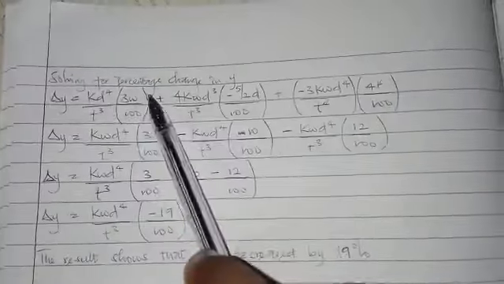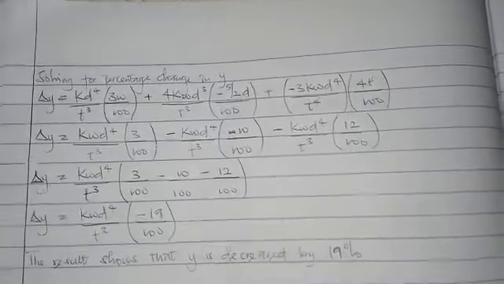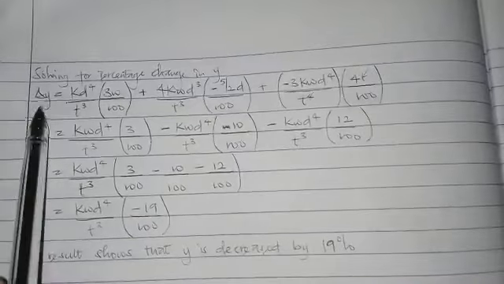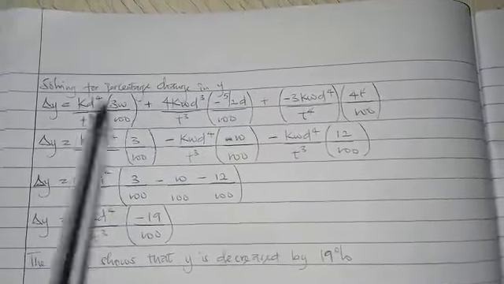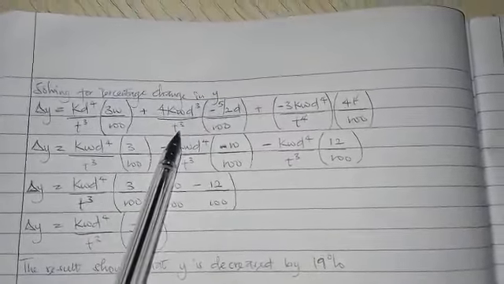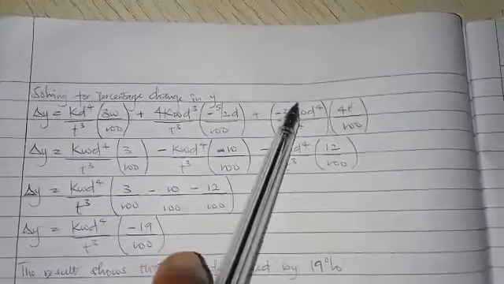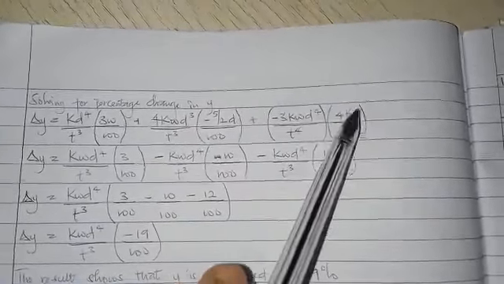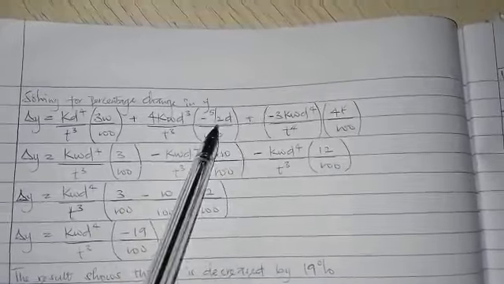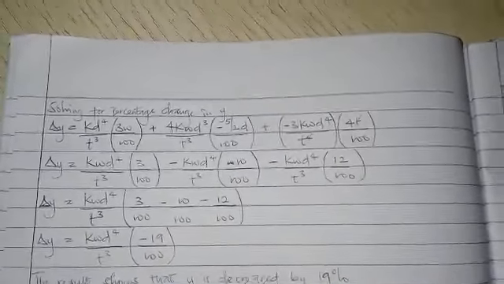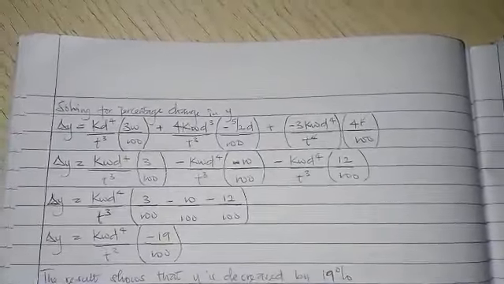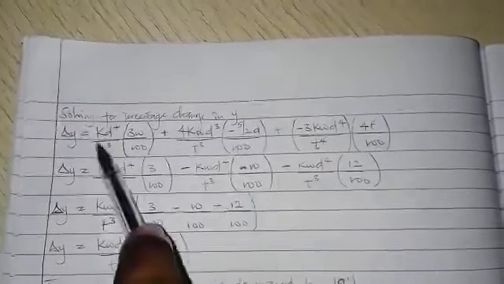Alright, solving for percentage change in y. You know the formula: delta y is equal to partial y over partial w, delta w, plus partial y over partial d, delta d, plus partial y over partial t, delta t. So you just bring in those different values we were able to solve for and put them in the equation.